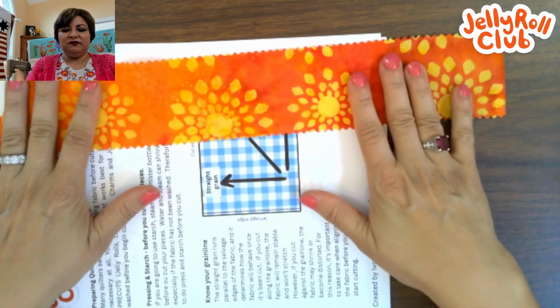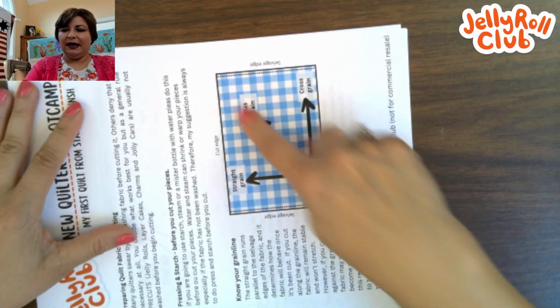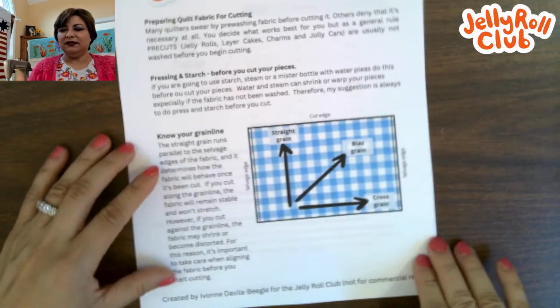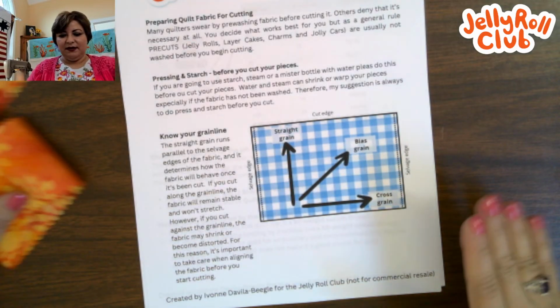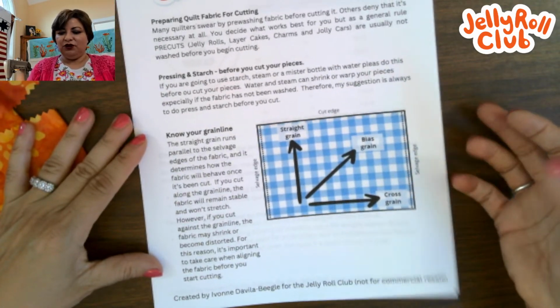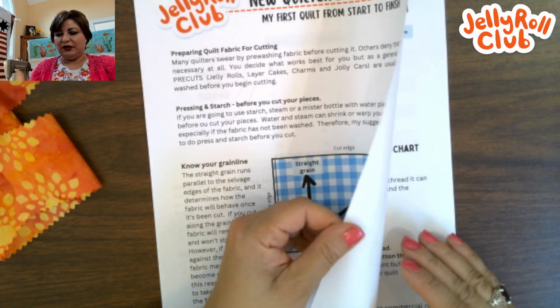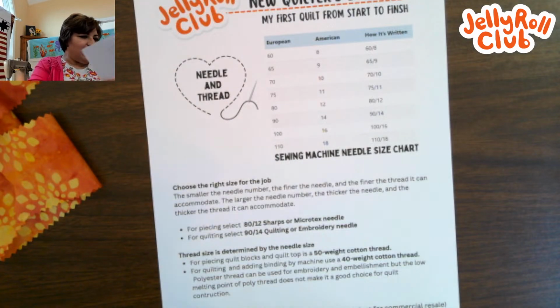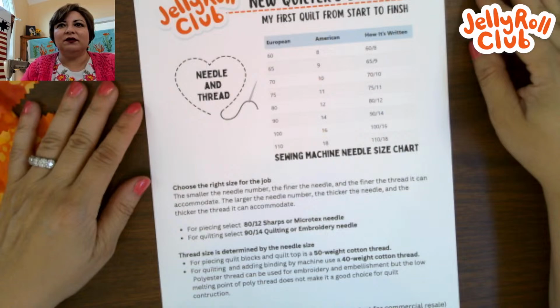See how stretchy that fabric is? Just know that most fabric has a stretch in the direction of the cross grain and the bias, and then has the least amount of stretch when it's straight of grain. Okay? So that was important for you guys to know. So these are like basic quilt terminology that all quilters should have. All right, so did anybody have any questions about what I've shared so far?